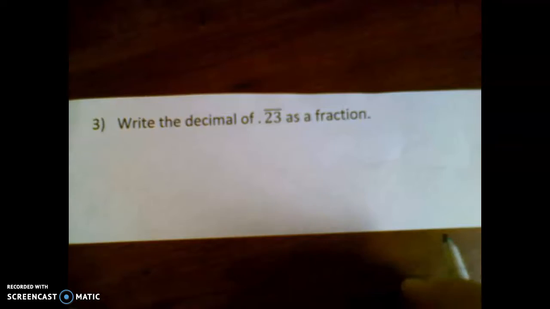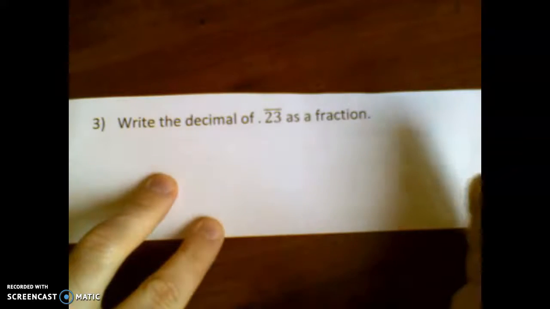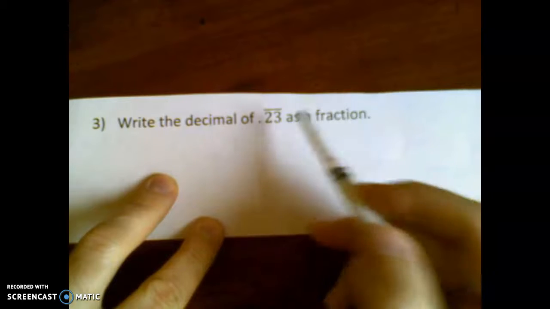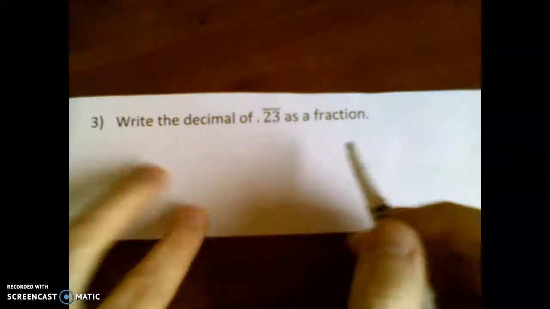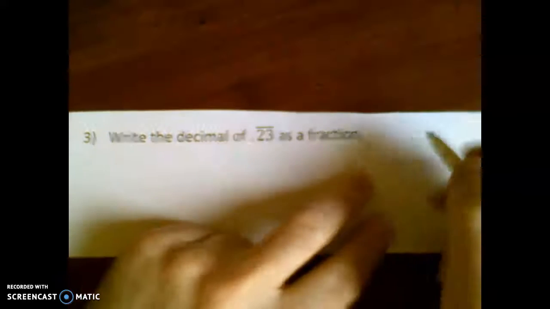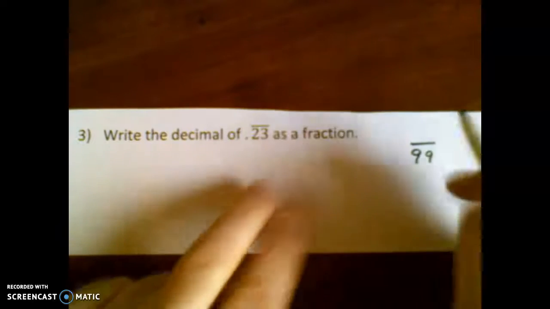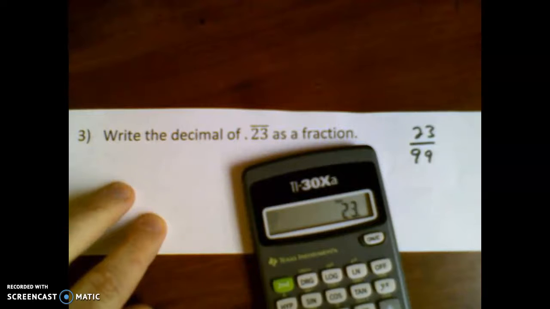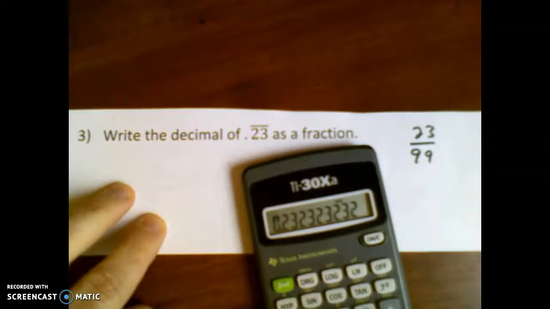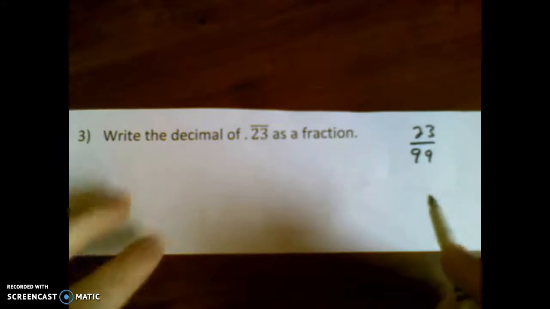And our third problem says write the decimal of 0.23 repeating as a fraction. This, by the way, is rational. Rational means you can write the value as a fraction using whole numbers. So some of you might recall the trick to do this quickly, which is there are two digits that repeat. That means you'll have two 9s in your denominator, and the numbers that repeat go in your numerator. And if I check this with a calculator and take 23 divided by 99, I get 0.232323. So it is equivalent. And because, again, I wrote it as a fraction, it is rational.